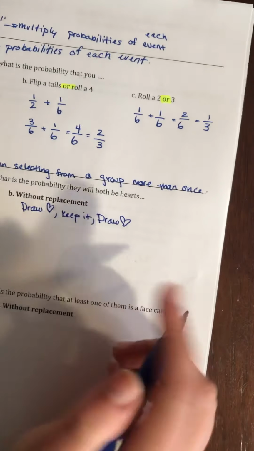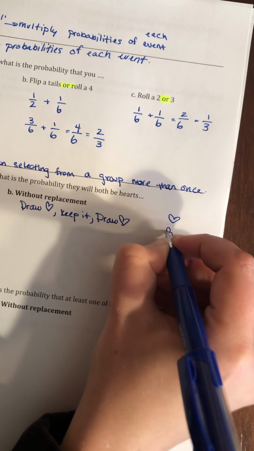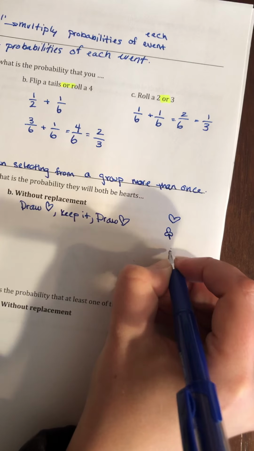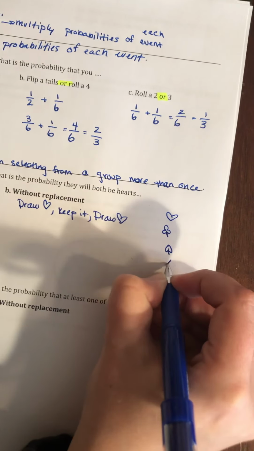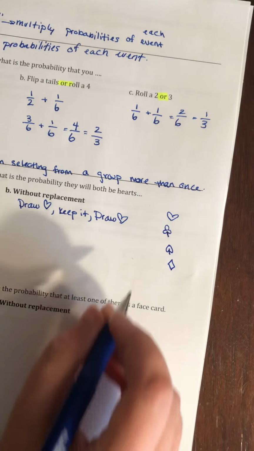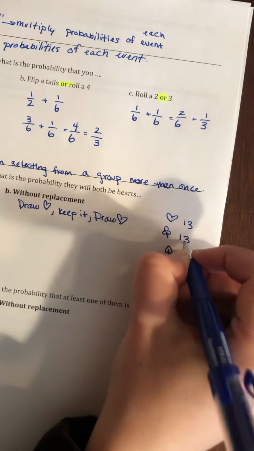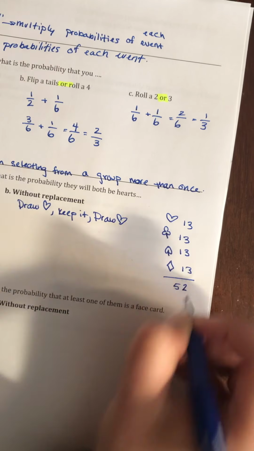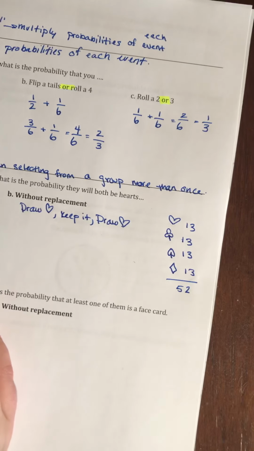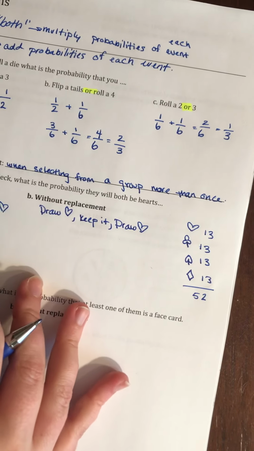Now let's keep in mind what a deck of cards is. You have your hearts, you have the clubs, you have the spades, and you have the diamonds. Each one goes from ace to king, so there's 13 of each of them. And there's 52 cards total. That's really important, especially when we're using decks of cards in this chapter a lot.